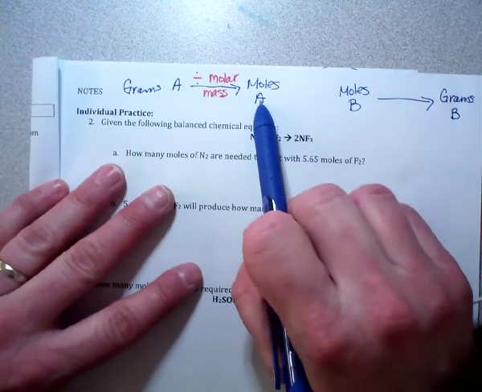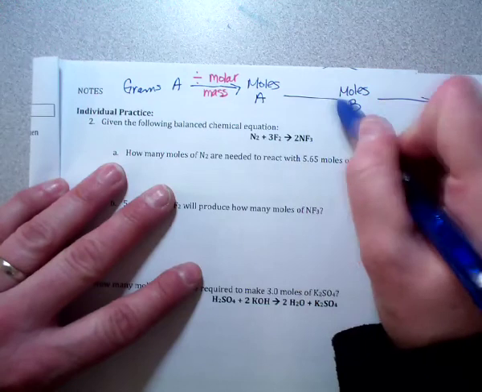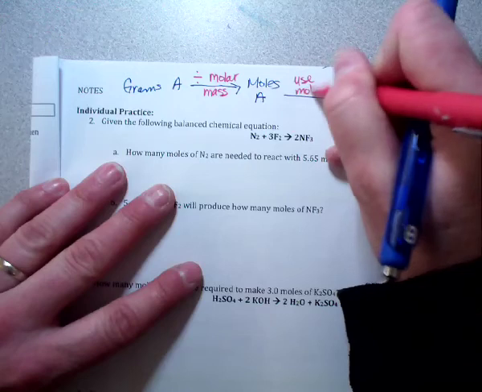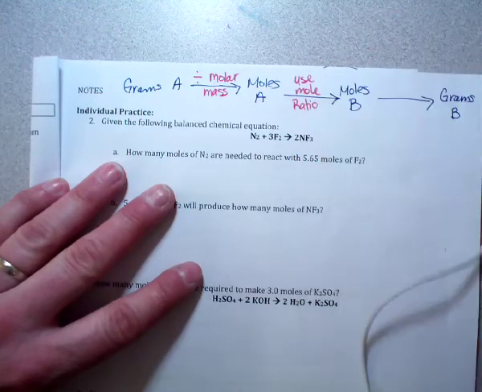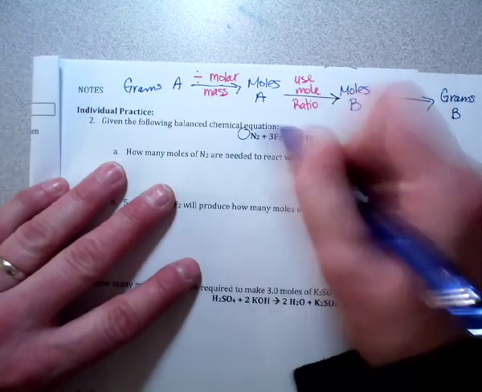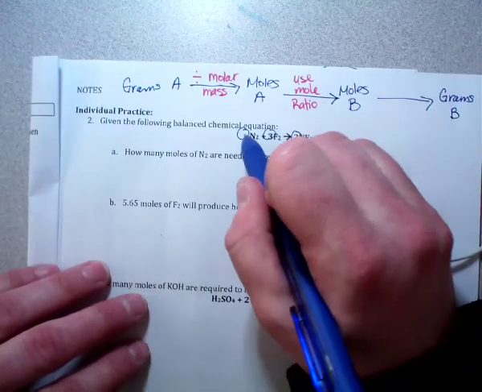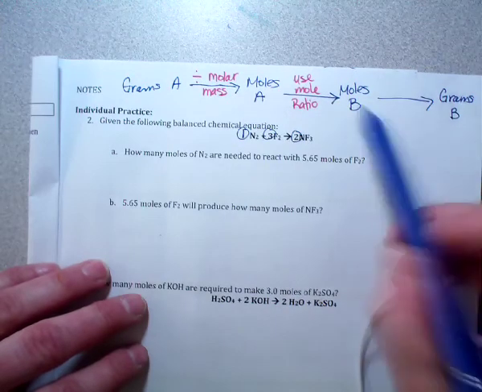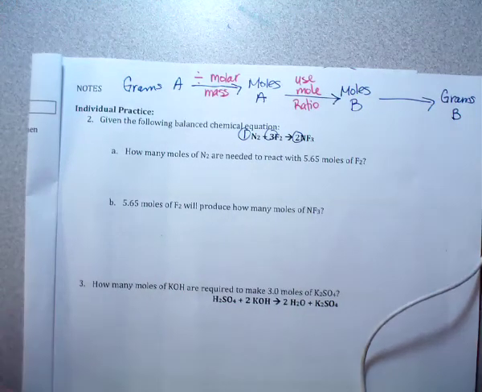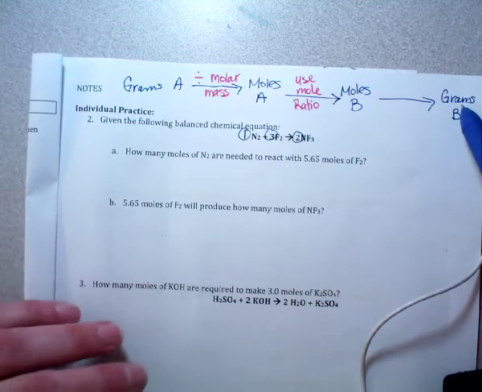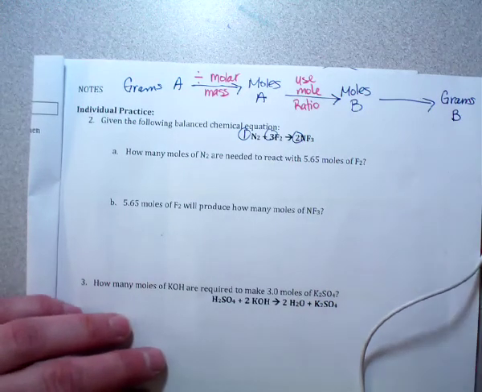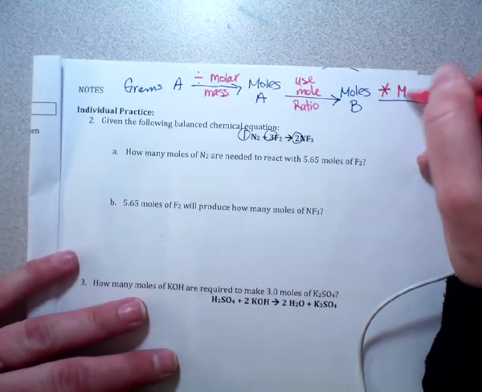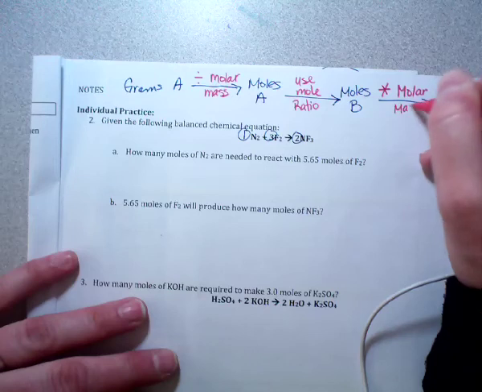How do you get from moles of one thing to moles of another? This is where you use your mole ratio. And the mole ratio comes from the coefficients in a balanced reaction. If I don't see a number in front of a reactant, then I can assume it's an imaginary 1. If I ask you to find grams of something, you have to turn moles into grams. To turn moles into grams, again, this is what we tested on last unit. You have to use the molar mass, and you multiply by the molar mass of B.